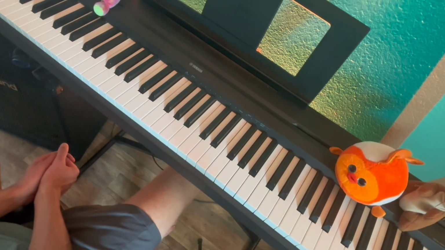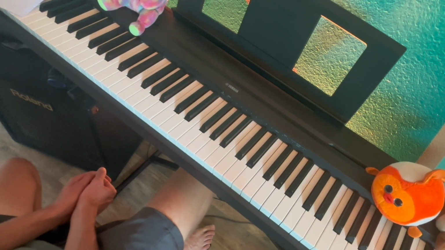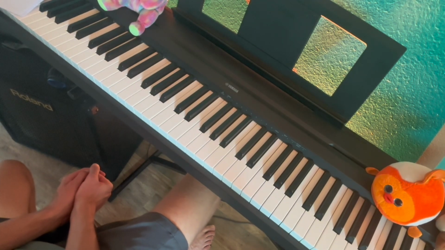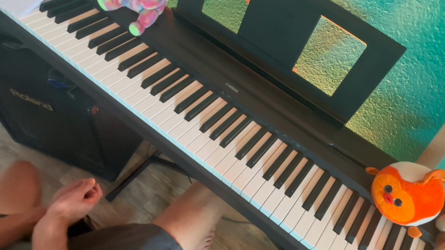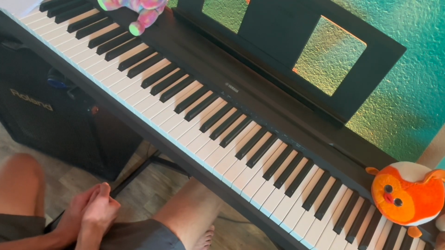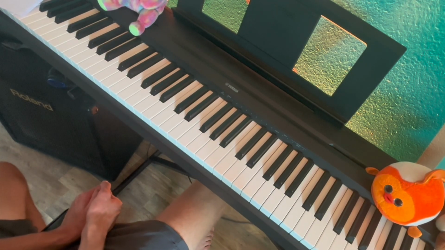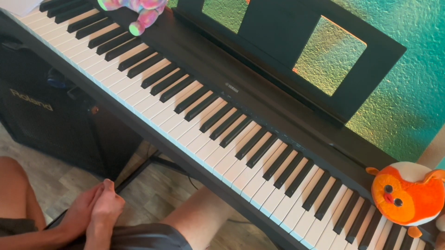To demonstrate that keys are just a guideline, not a hard and fast rule, I'm going to use some other accidentals like sharps and flats that will make it a little more interesting, but it'll still feel like it always wants to come back to C, our key.